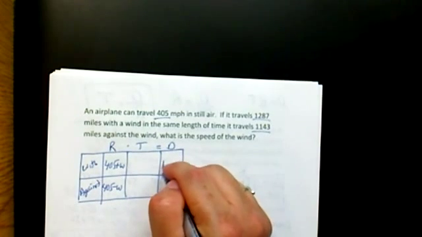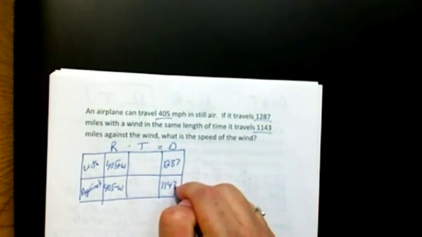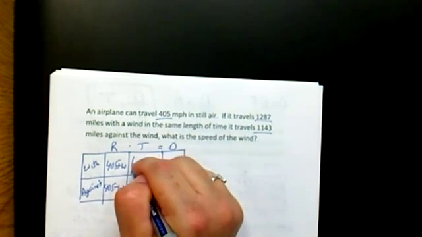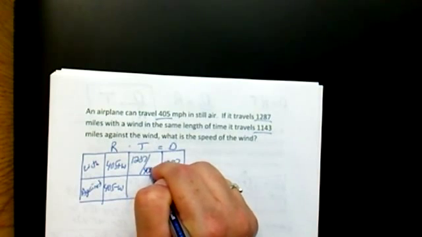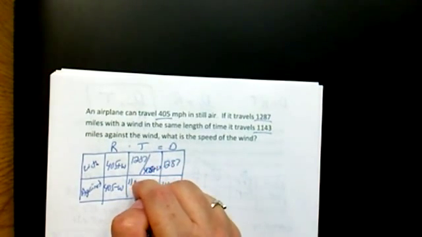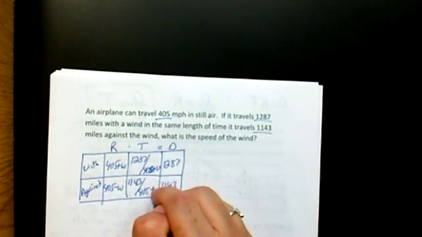Our distances are 1,287 and 1,143. And so then we would set this up. The time is going to be 1,287 divided by 405 plus W. And the other one is 1,143 over 405 minus W.